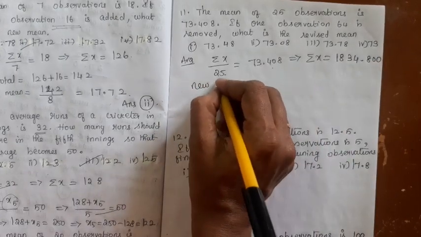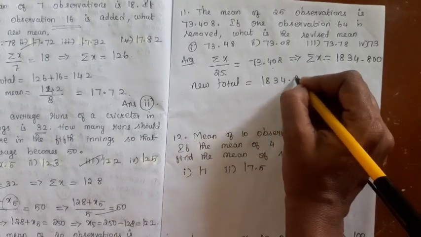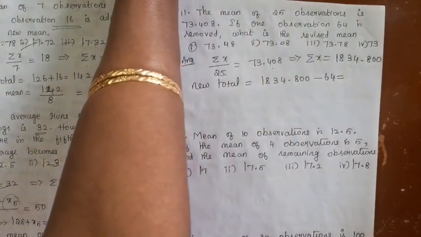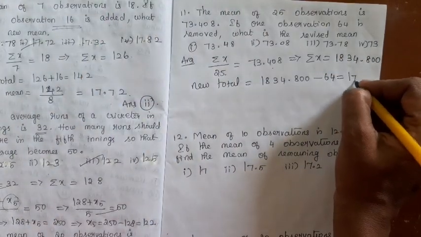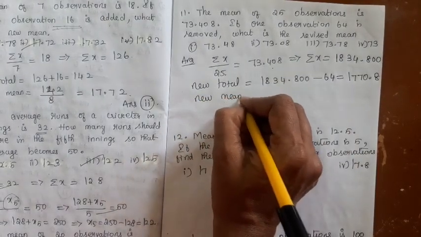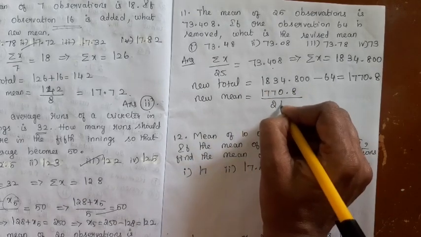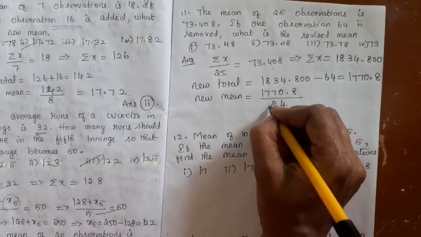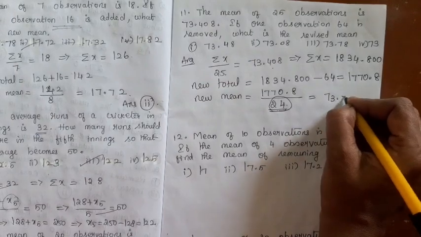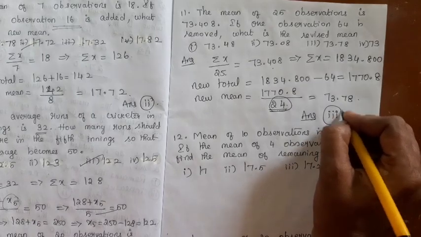Now what should you do? You should remove 64. So from this total, I should remove 64. So by removing 64, I get 1770.8. So now the new mean is, actually there were 25 observations. You have removed one observation. So it is only 24, you should remember. So on division, you get 73.78. So the answer is option 3.